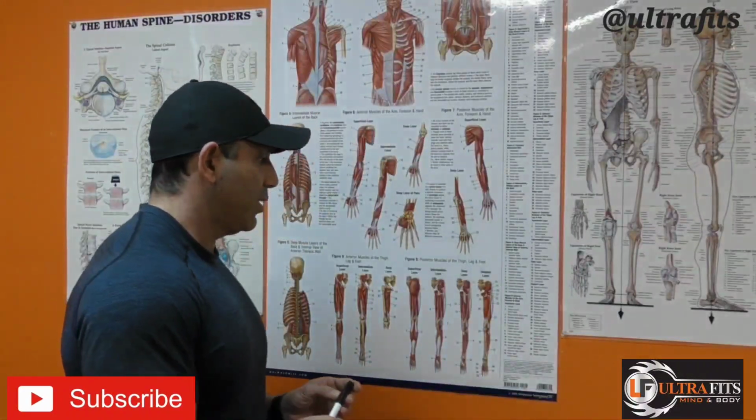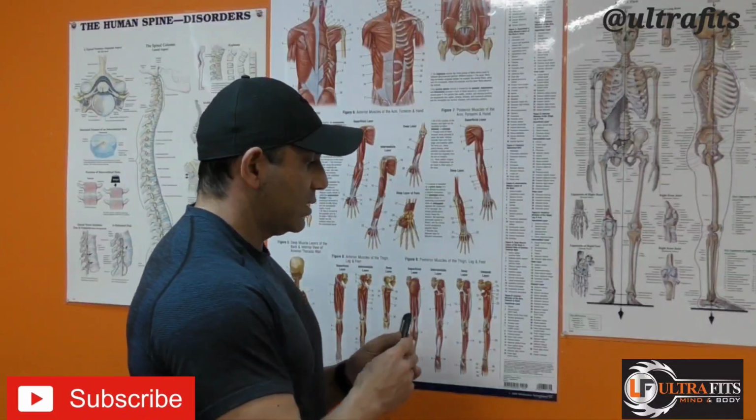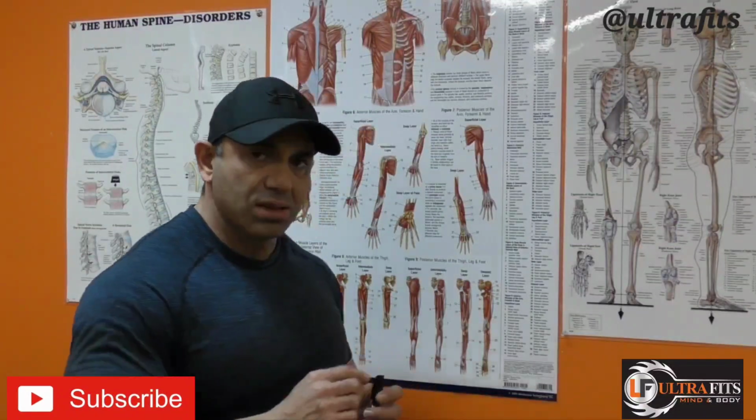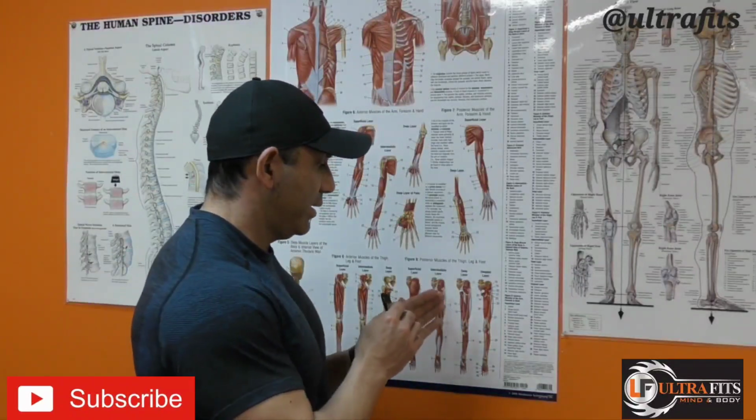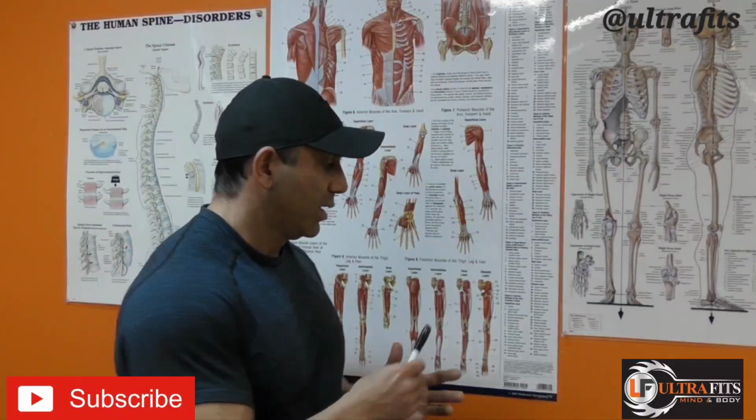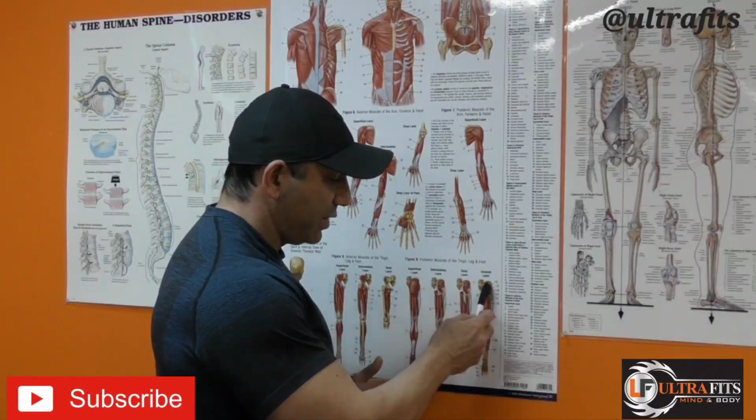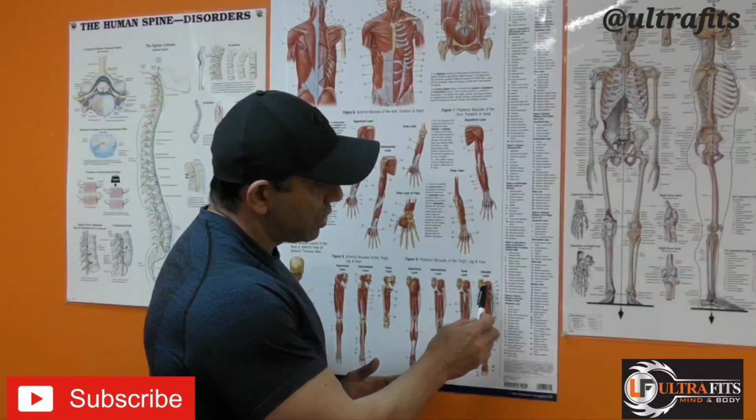So the third muscle of the gluteal group, or gluteal muscles, is the gluteus minimus. This gluteus minimus is the smallest muscle of the buttock group, and again it is underneath the gluteus medius. So it's on a deeper layer. The origin of this muscle is on the posterior or back part of the ilium.